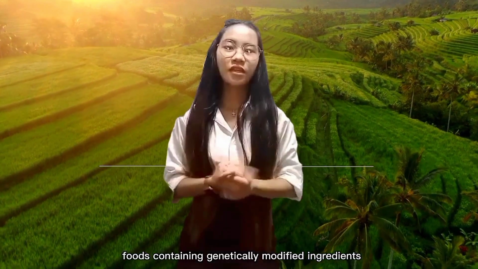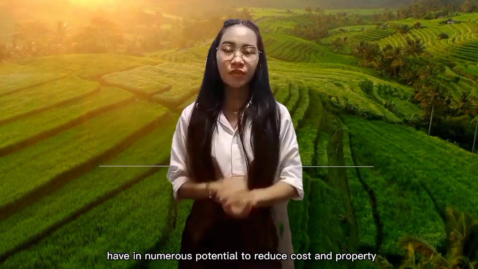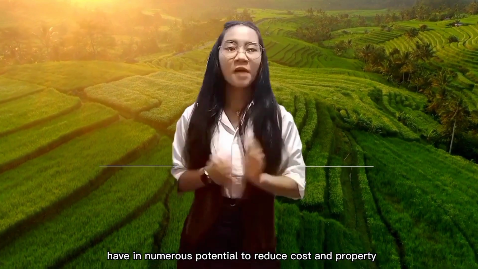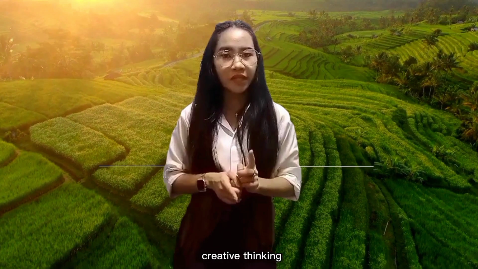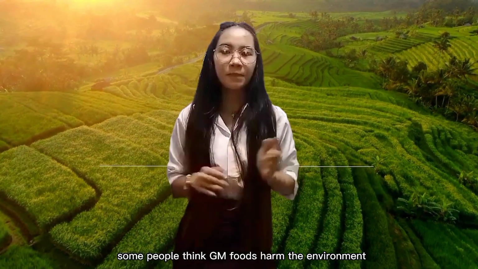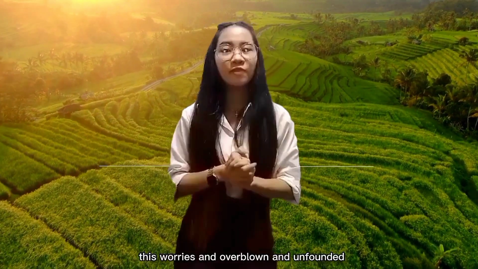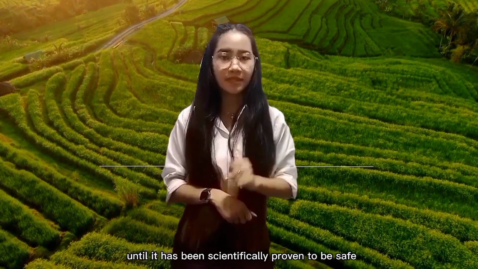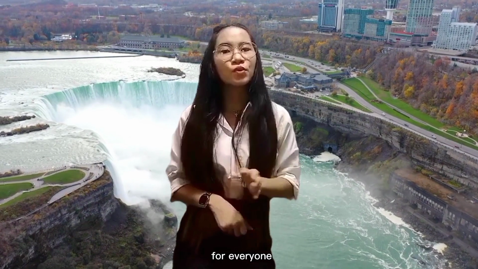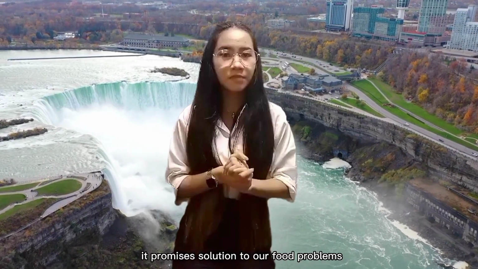In conclusion, foods containing genetically modified ingredients have innumerable potential to reduce cost and poverty, stop hunger and malnutrition, and support creative thinking. Some people think GM foods harm the environment and people's health, but I think these worries are overblown and unfounded. Any food produced through genetic engineering should be prohibited until it has been scientifically proven to be safe for everyone. It promises solution to our food problems by making crops more resilient, fruitful, and nutritious.